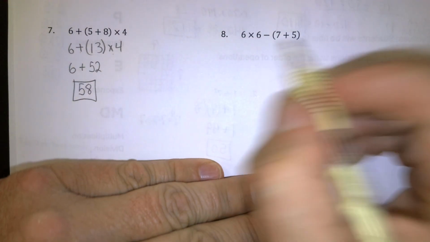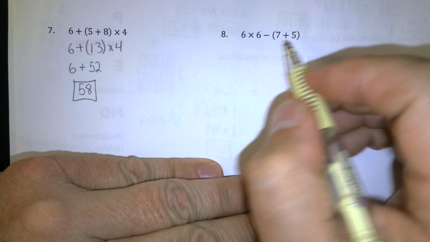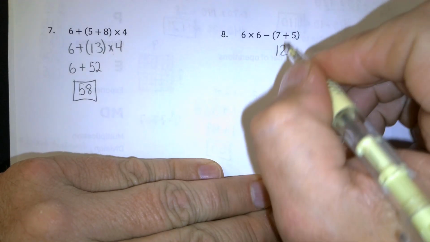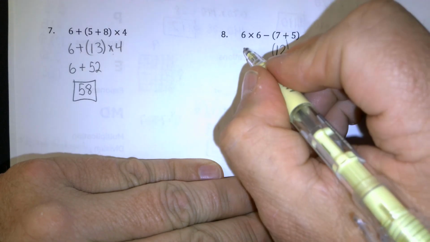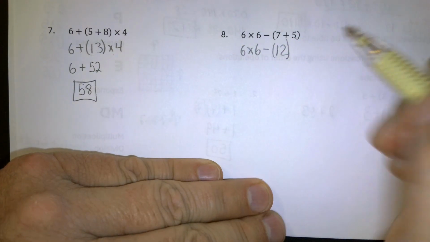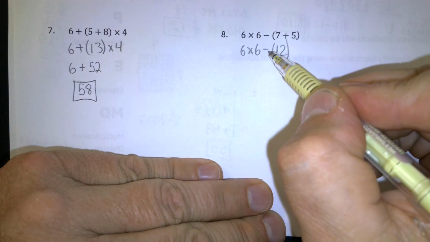Now going on to number 8, we have a parenthesis here, so we're going to do 7 plus 5, which is going to give us a 12. Keep that parenthesis there, and I'm going to copy down the rest. 6 times 6 minus 12. All right, so what happens next? The multiplication or the subtraction?